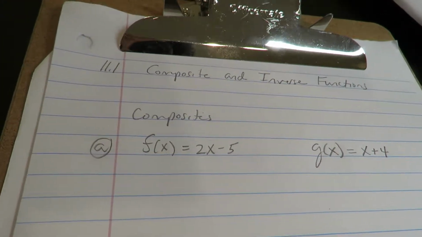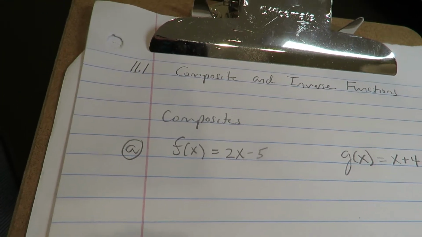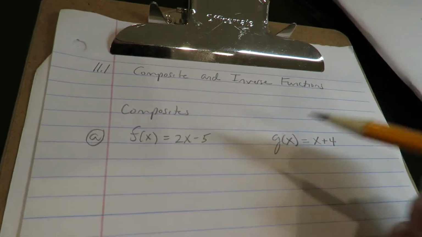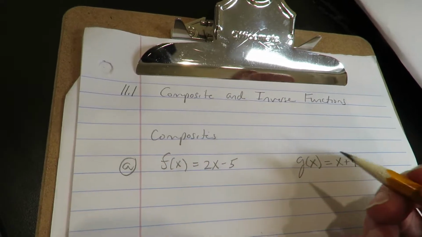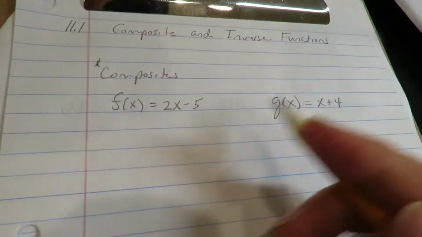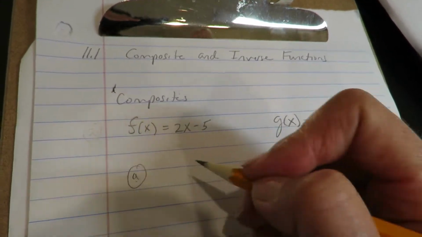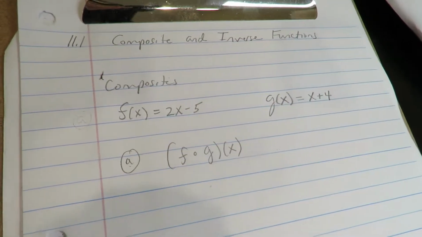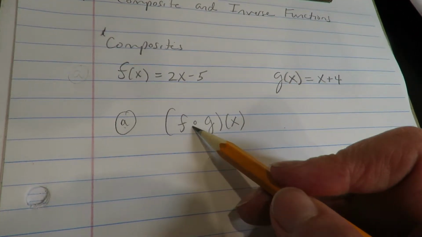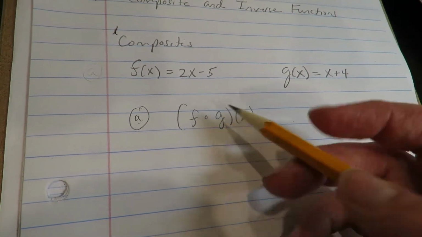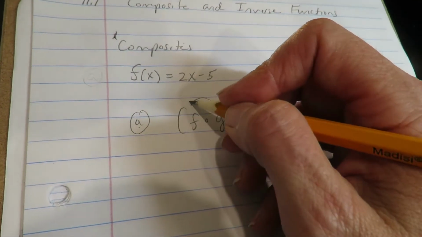11.1 is composites. That's when you stick one function into another function. So for instance, I define two functions at the top, f and g. Now let's say I want to find f composite g of x. That little Cheerio-looking symbol means composite, which means you're going to stuff g into f.